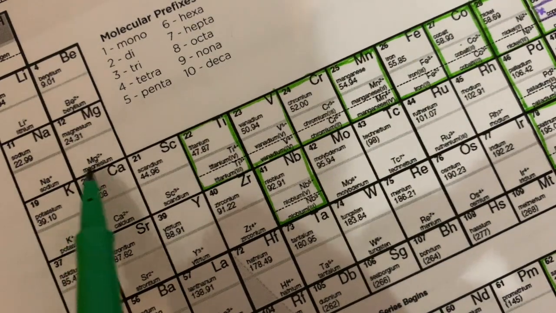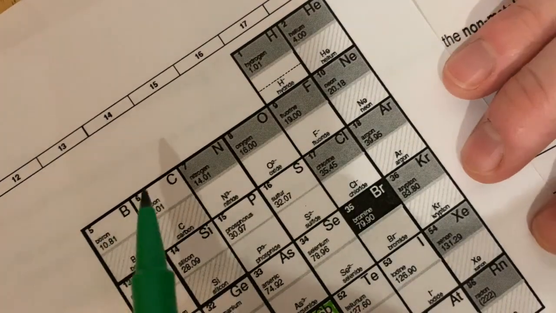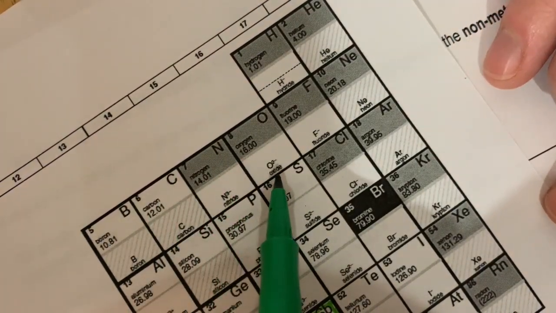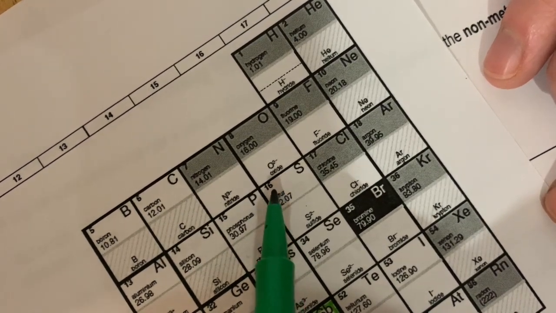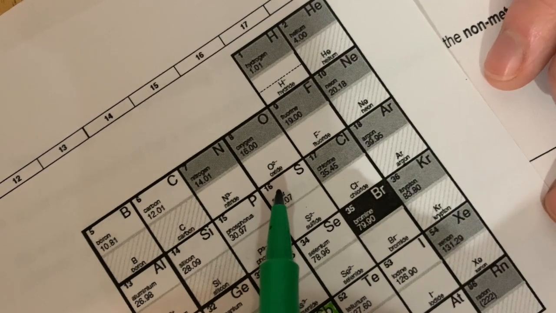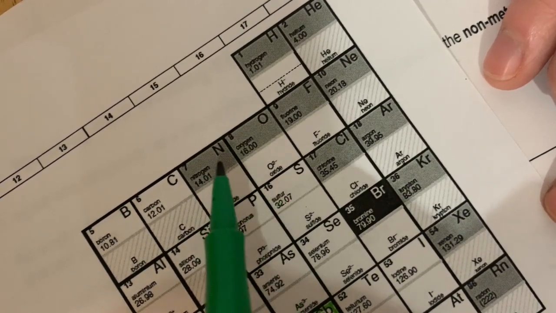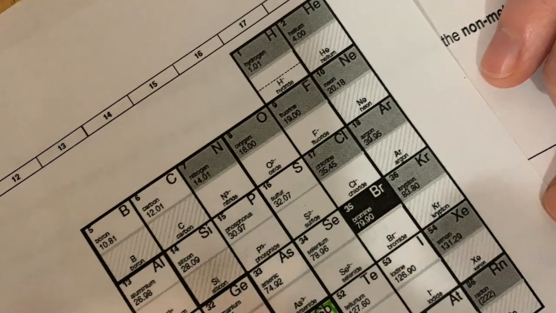When we look here, our metals don't change their names when they become cations. Our anions, on the other hand, change their names to end in IDE. So that was one big problem that people had, that they forgot to change the ending to IDE. If you're not sure how to spell it, it is on this periodic table. So please go back and take a look. So oxide would be OXIDE.